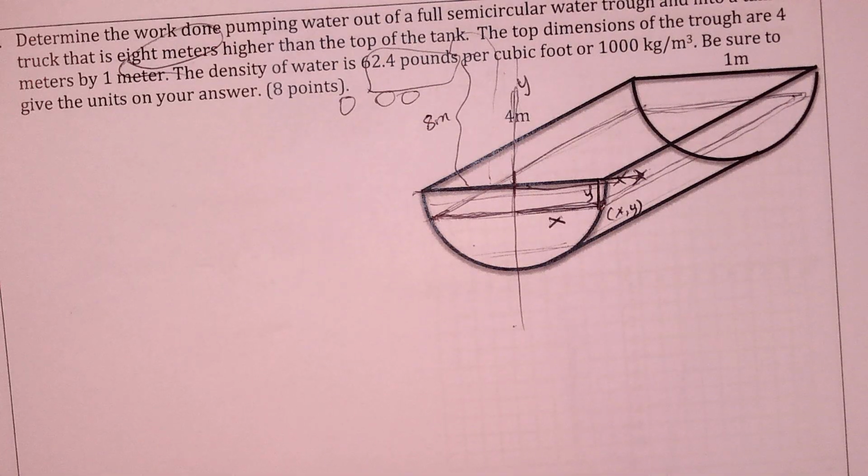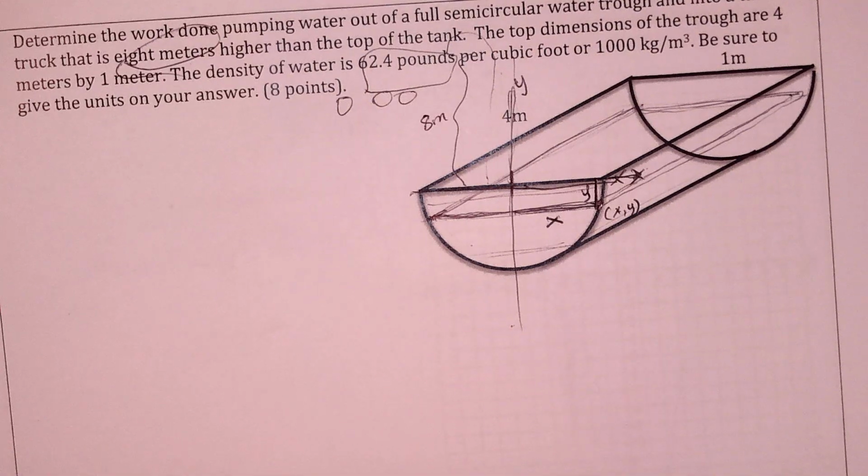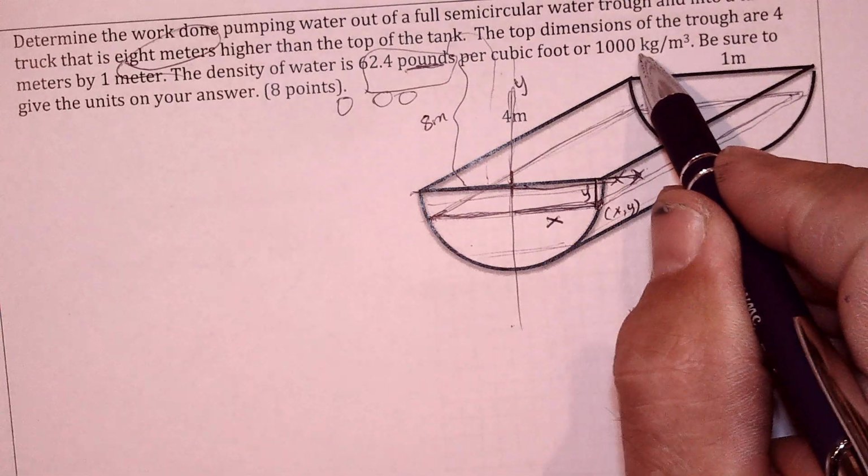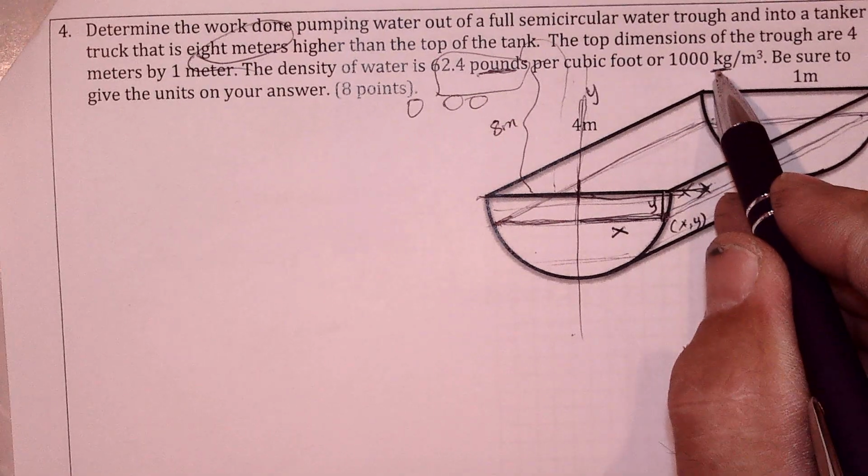So the weight depends on its weight density. Pounds is a weight. Kilograms is a mass. That's not a weight.